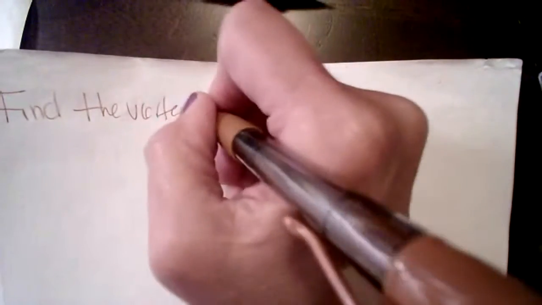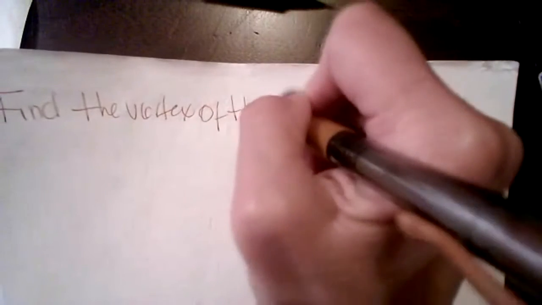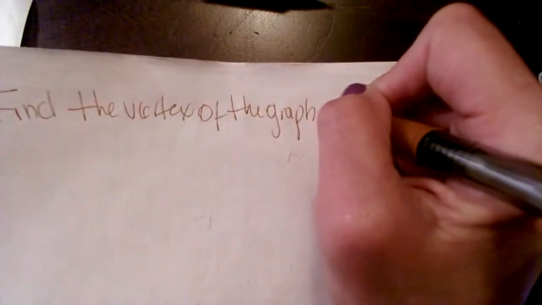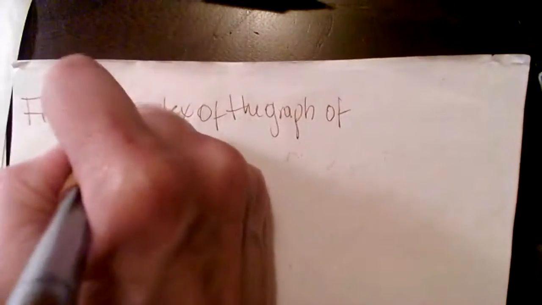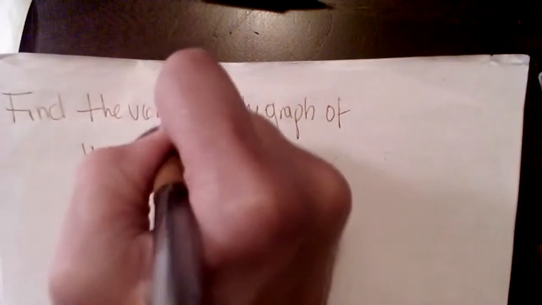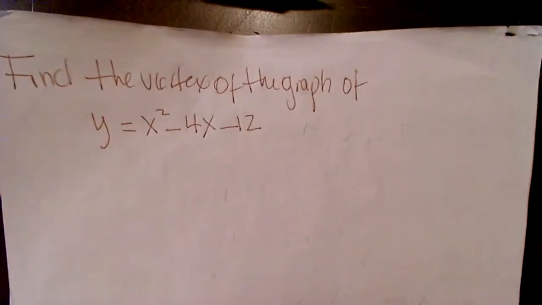So this one is asking us to graph. Oh no, this one we just have to find the vertex. And the vertex of the graph of y equals x squared minus 4x minus 12. They want us to find the vertex.